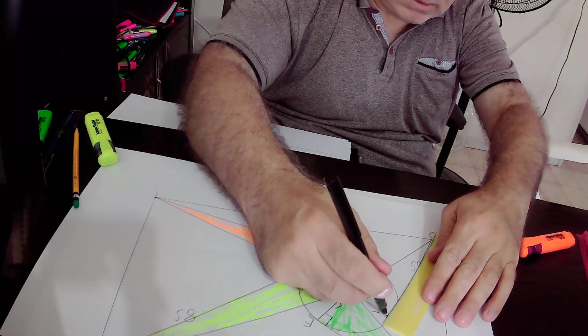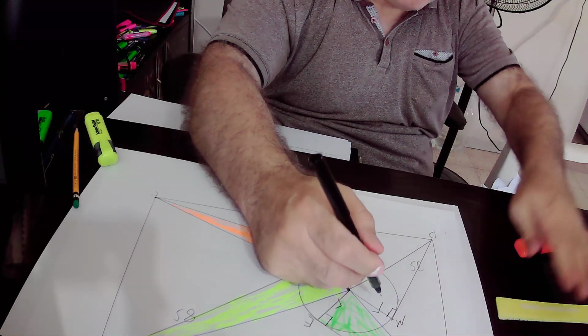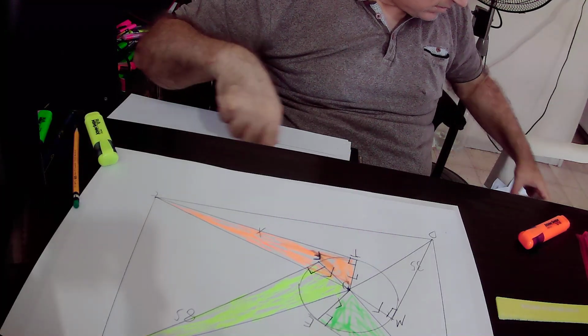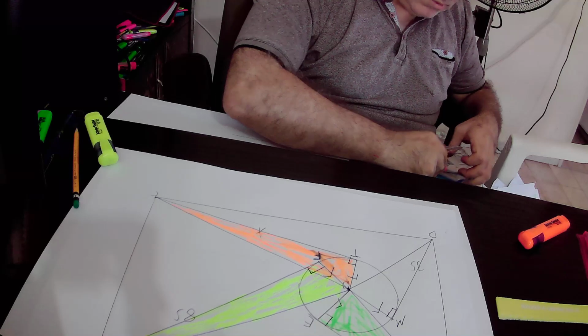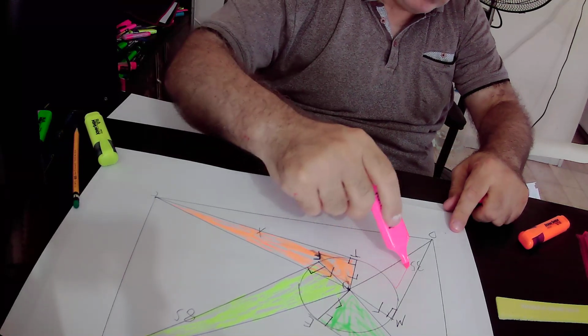So, in the next step, we'll implement the Pythagoras theorem on the pink triangle MOD.